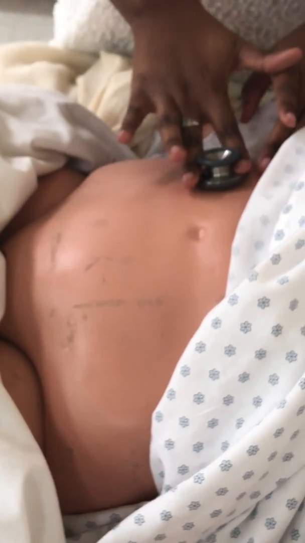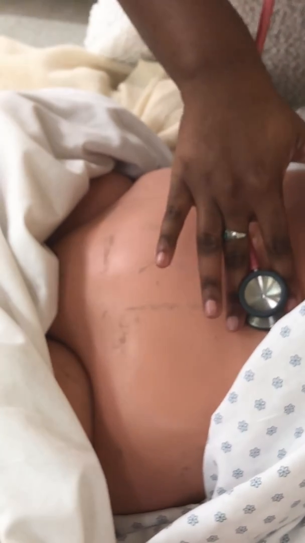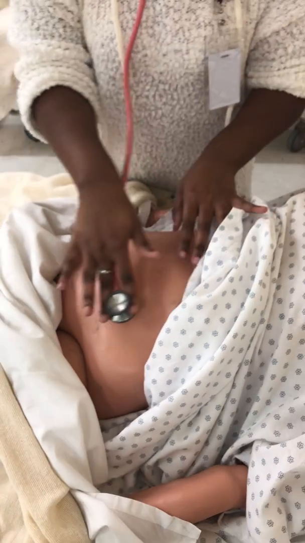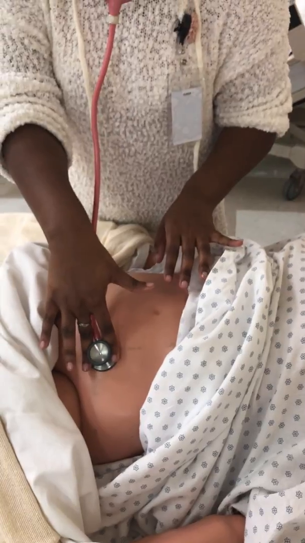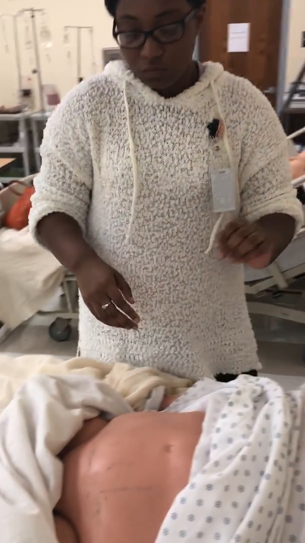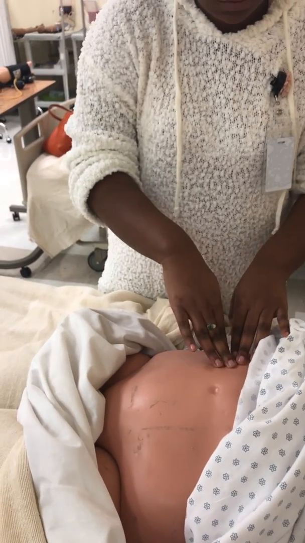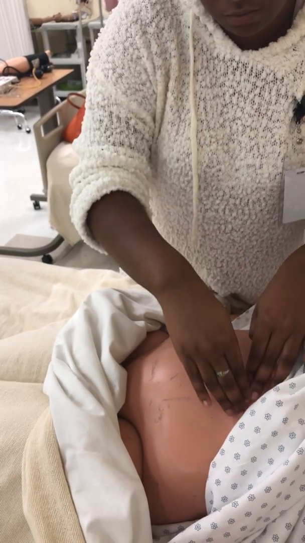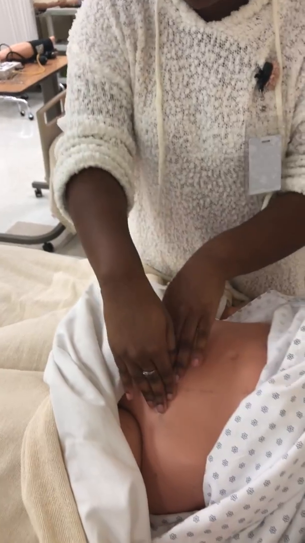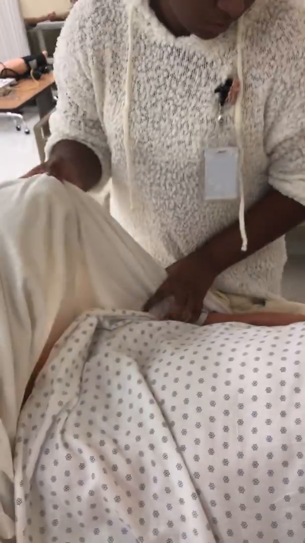And I'm listening here. And I listen here. And here. After I listen to my patient's bowel sounds, I will let them palpate. Okay, there was no signs of distension or masses.